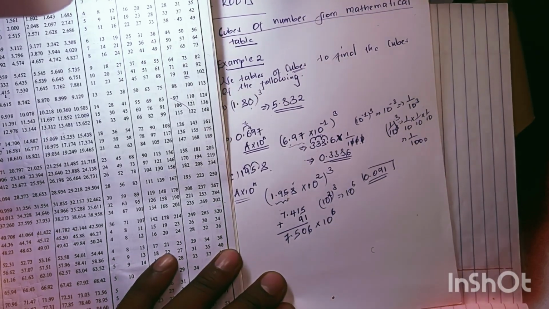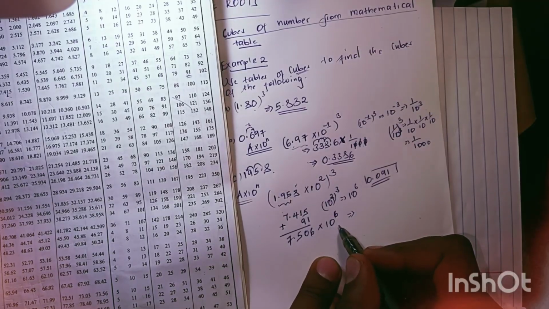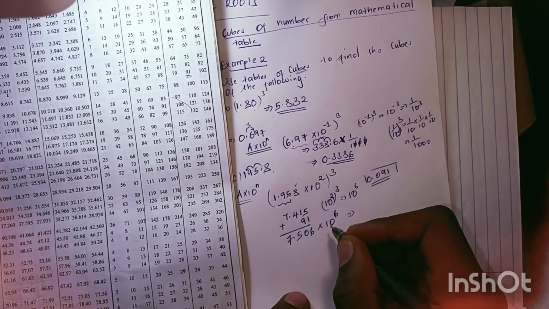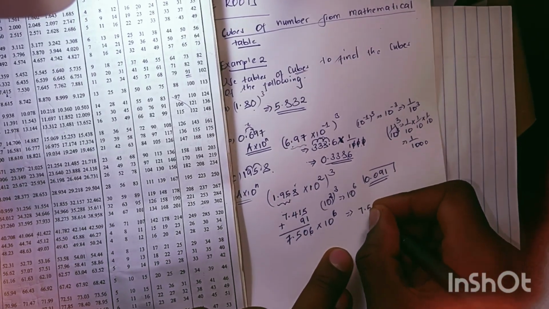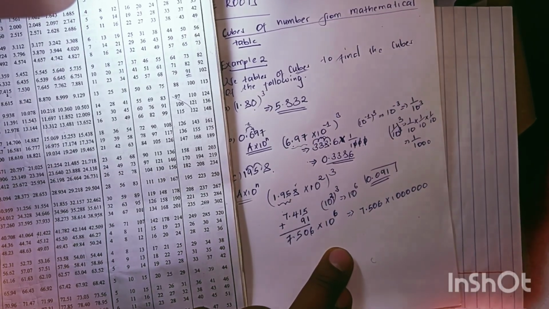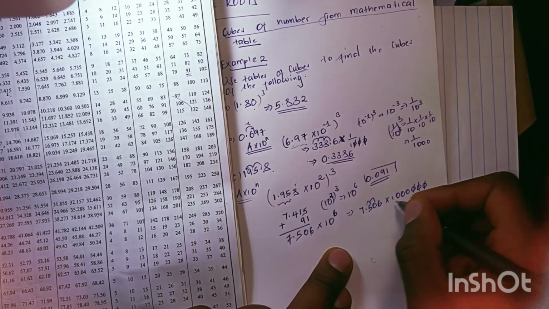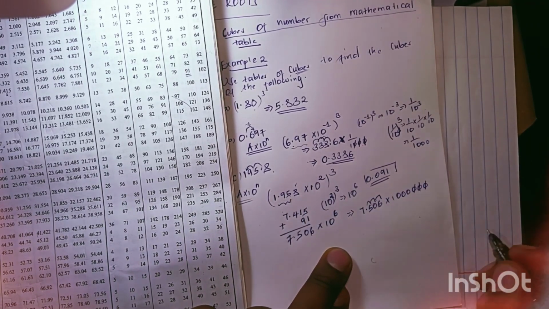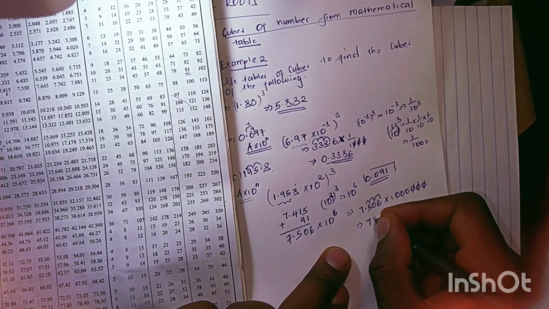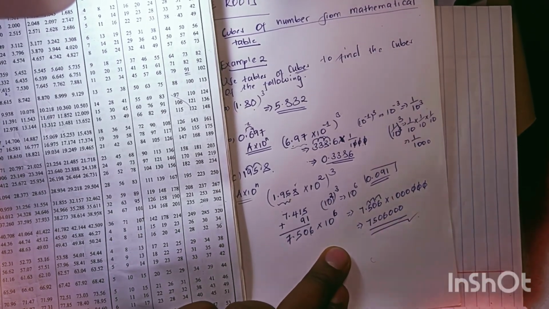So in this case, the final answer becomes what? Remember 10 raised to power 6 is just a million, or a mega. So in this case I'll have to write 7.506 times a million. Then we take the decimal outside, and we are remaining with the 3 zeros. So our final answer becomes 7,506,000. That is our answer.